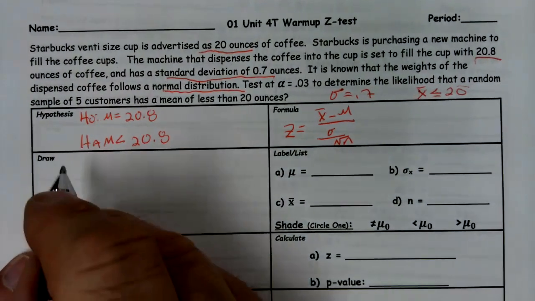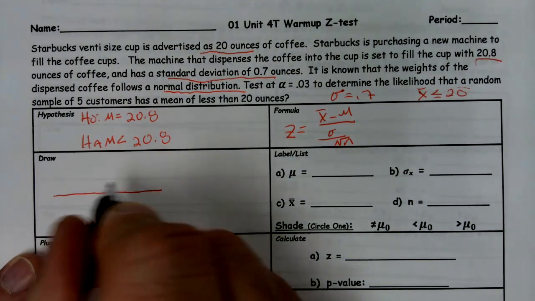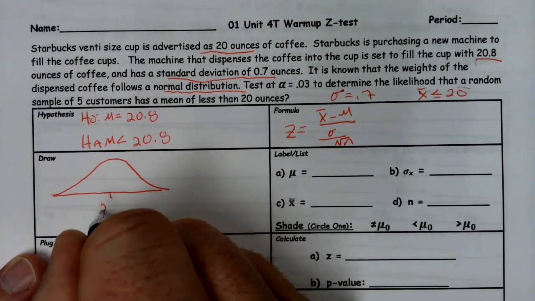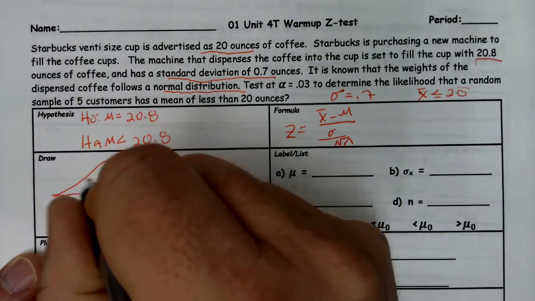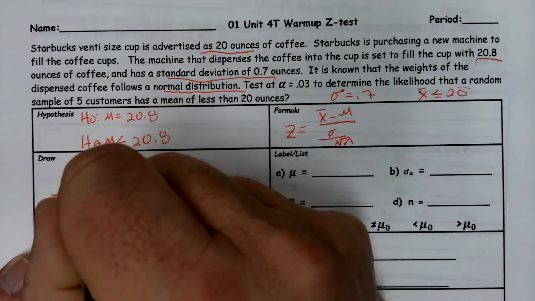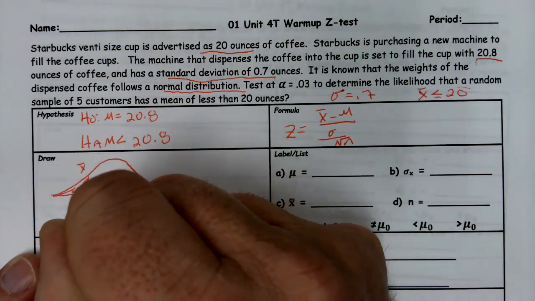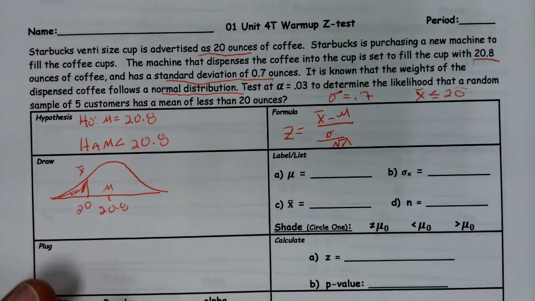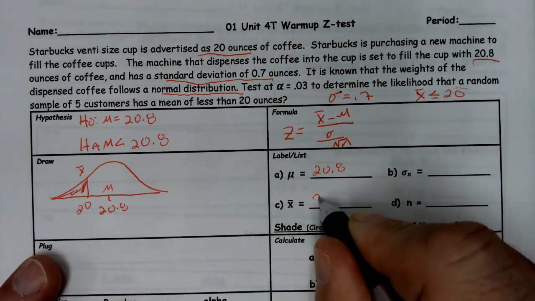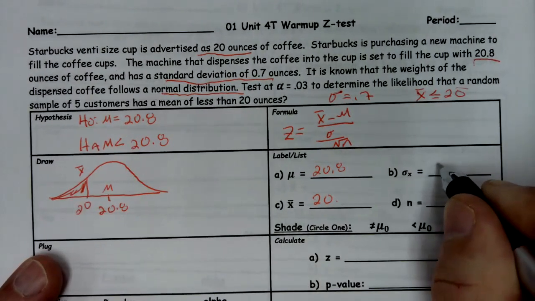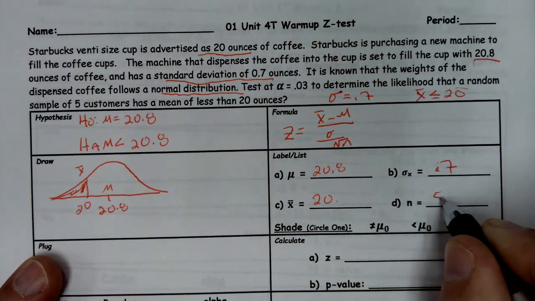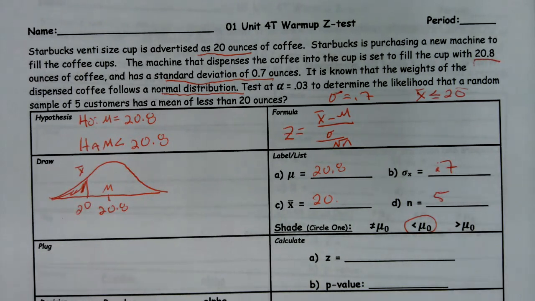And we need to draw our graph. Well, we should be centered on 20.8. That's our mean. But we want to know the likelihood that we're going to get something that's 20 or less. So mean 20.8, X bar 20, standard deviation is 0.7. This is the standard deviation of the population. Our sample size is 5, and we're going with a less than.